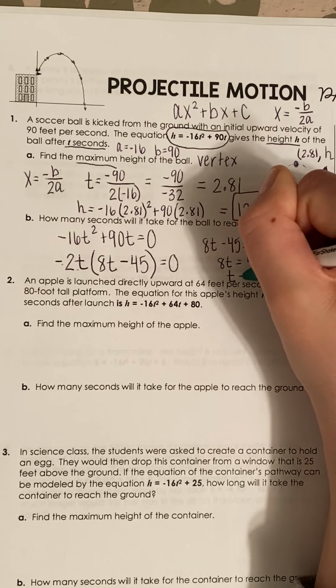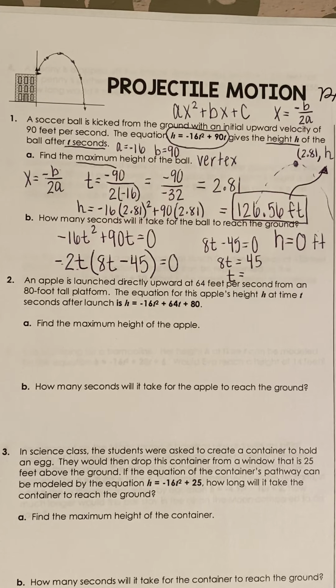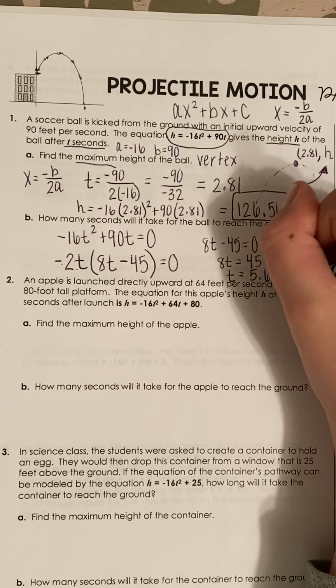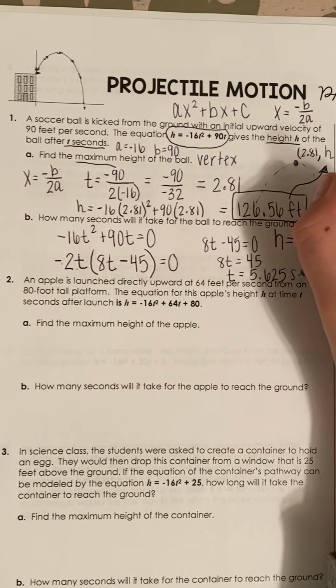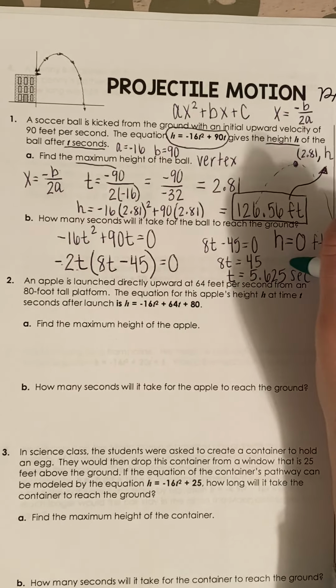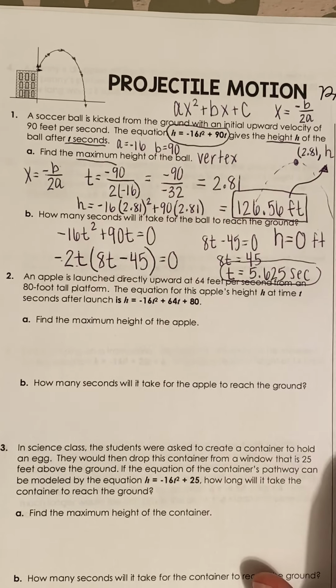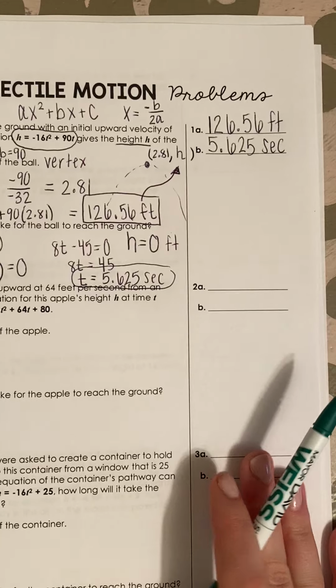When I divide 45 by 8, I won't get a whole number. I get 5 and 625 thousandths seconds. So almost 6 seconds. If you're kicking that ball, it goes in the air, then that's how long it takes before it hits the ground. My answers are right here.